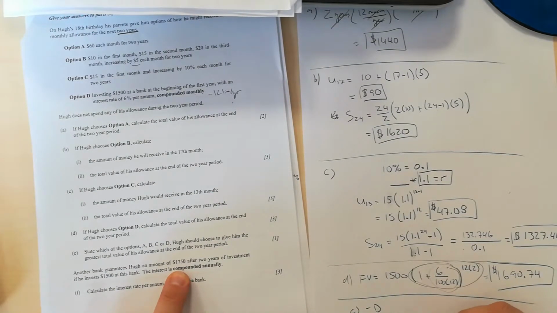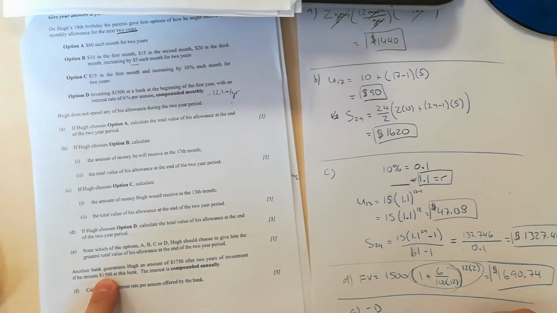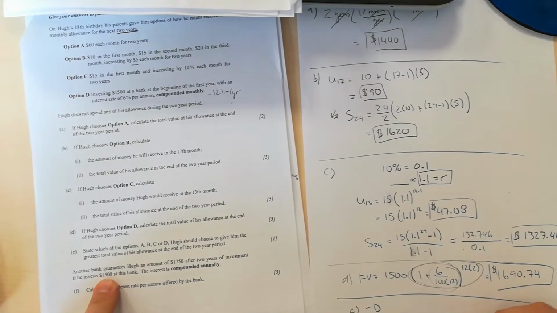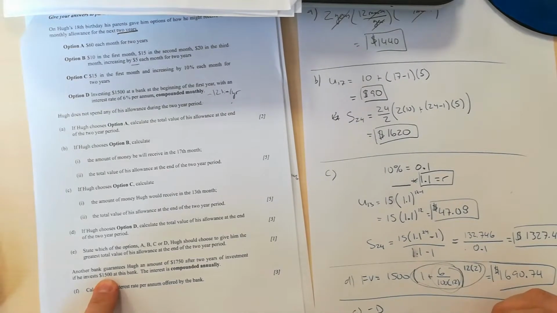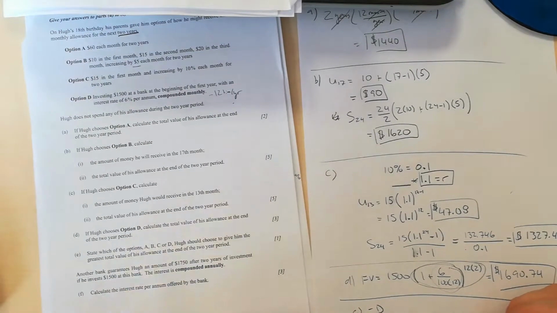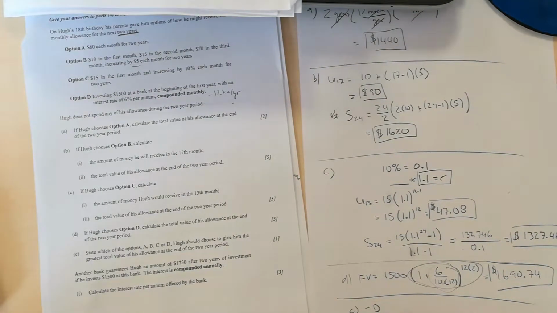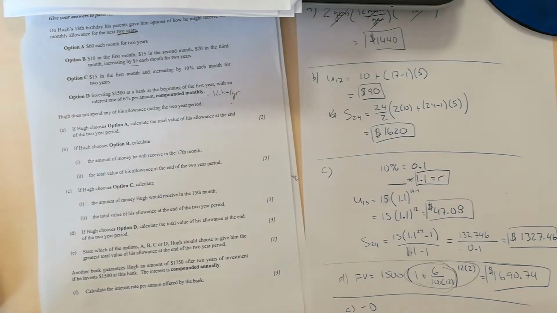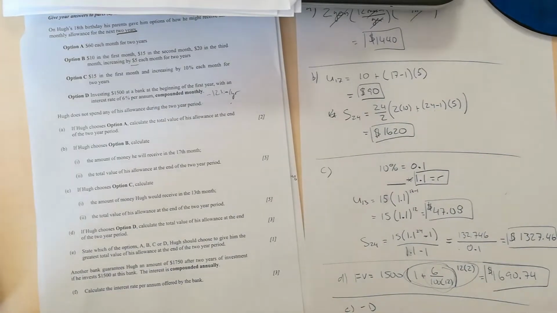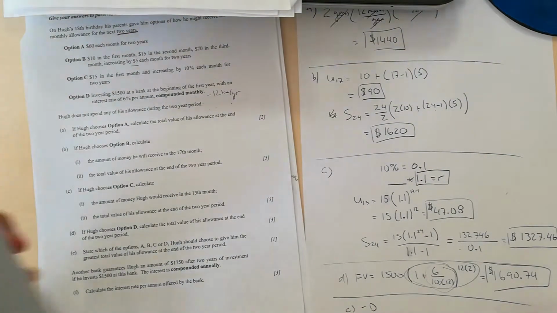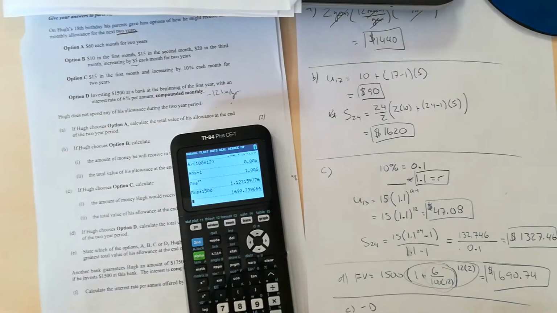The current value, or the old value, we would put in as $1,500 times 1 plus the unknown R divided by 100. Compounded annually means K is 1, so I don't have to write it down. It's going to be after 2 years. So we have to solve this equation for R. Now, I don't think I'm going to give you this problem on the exam because this is a little bit outside the scope. This is more of a math problem. Can you solve this equation?